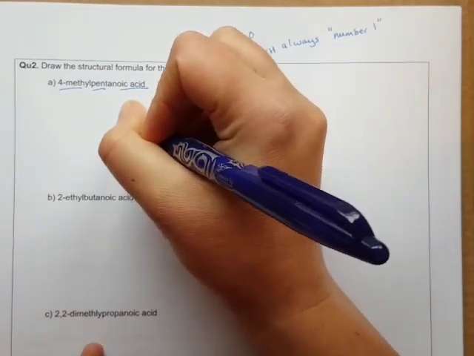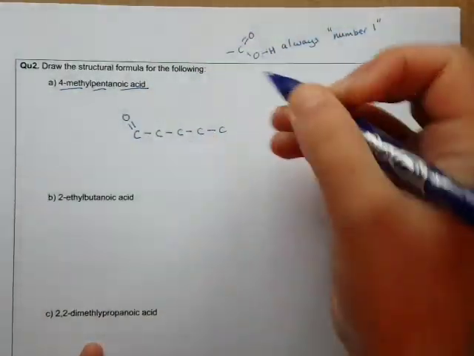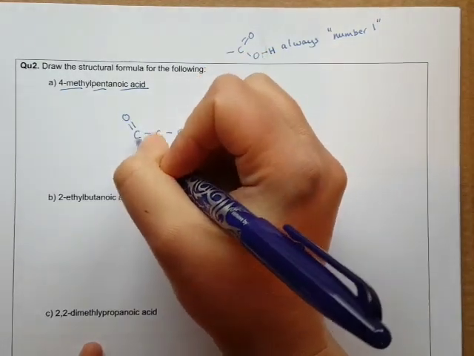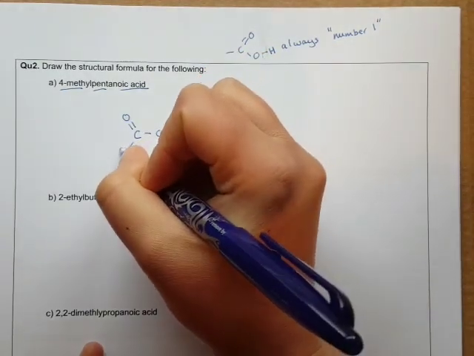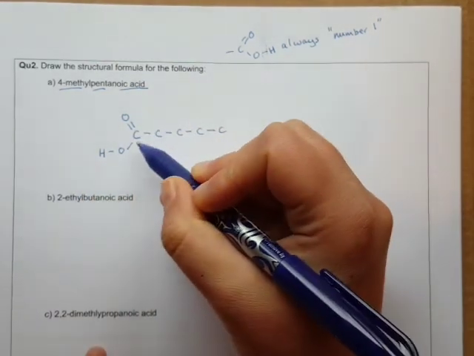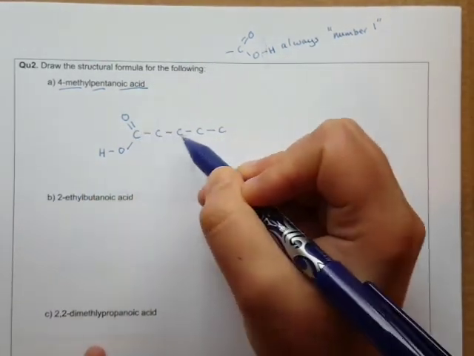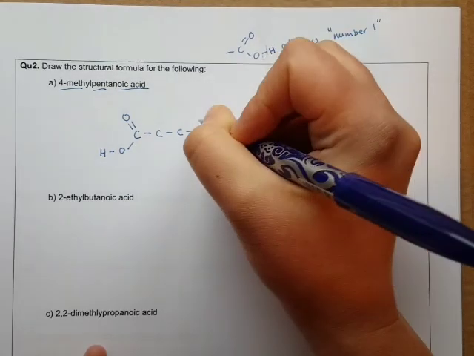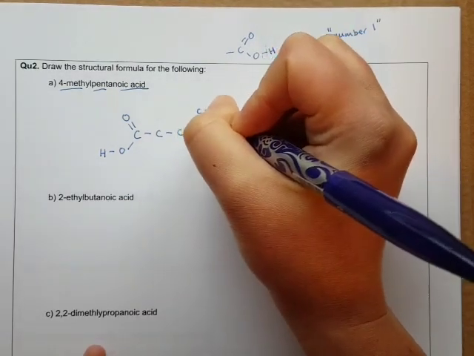I'm just going to draw it like this. For some reason, convention seems to be that we tend to draw the oxygen with a double bond higher up on the page, but it really doesn't matter. Okay, so this is then going to be carbon number 1, and then I've got 1, 2, 3, 4. I'm going to have a branch, a methyl branch on carbon number 4.